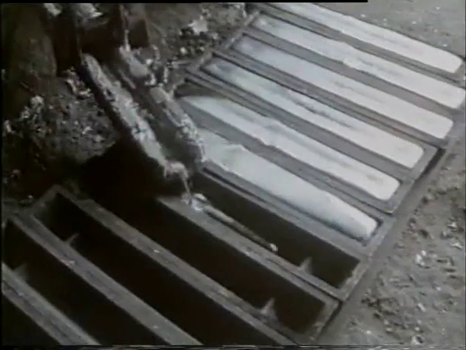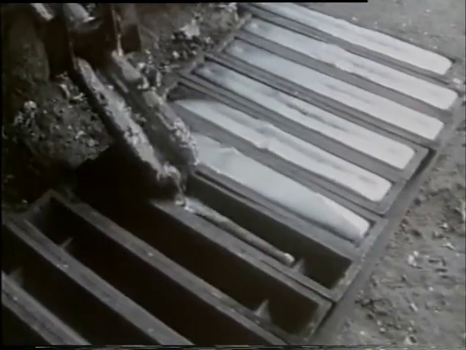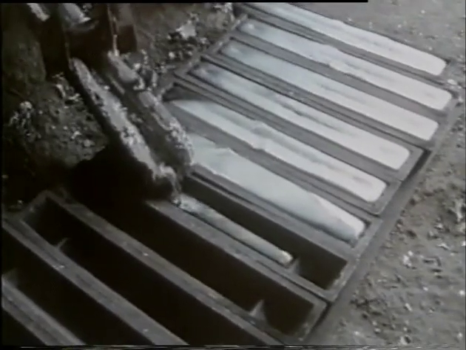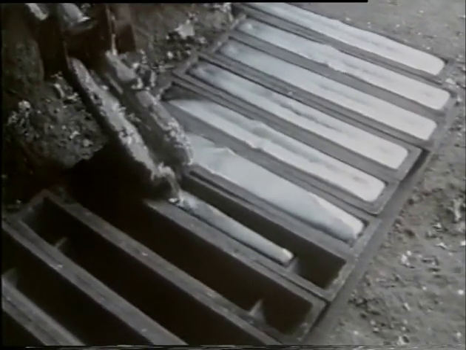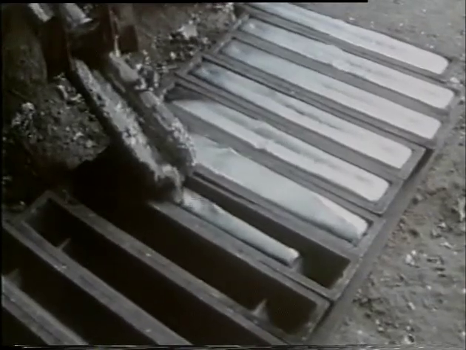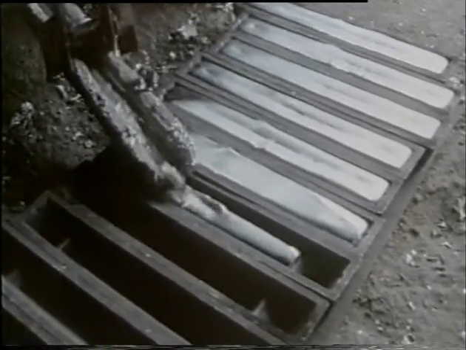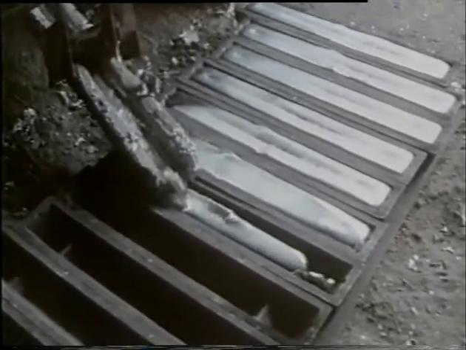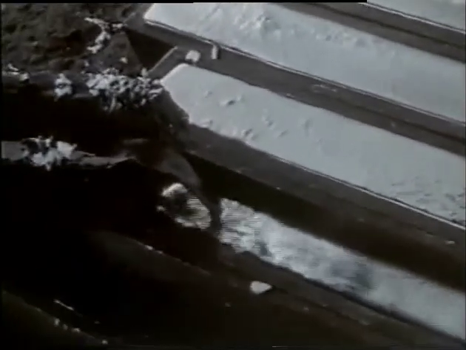Does it matter if the aluminium you get from recycling isn't as pure as the stuff from bauxite? Can you think of any other materials that could be recycled?